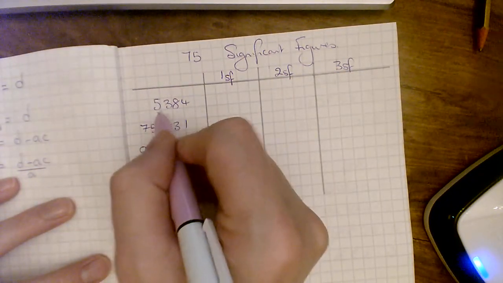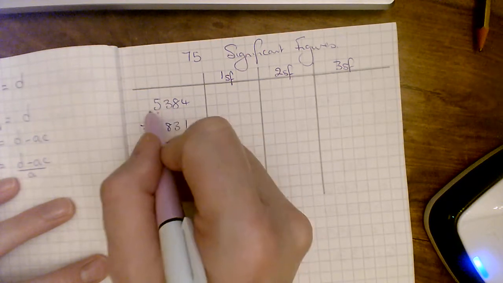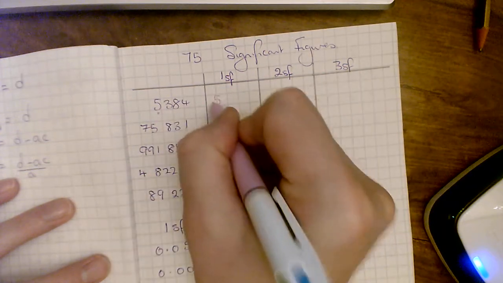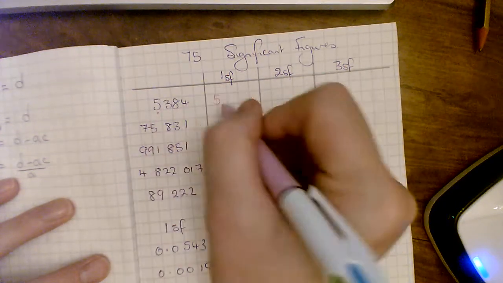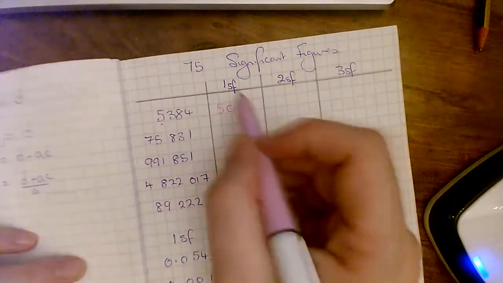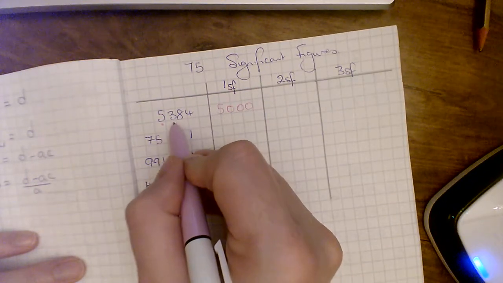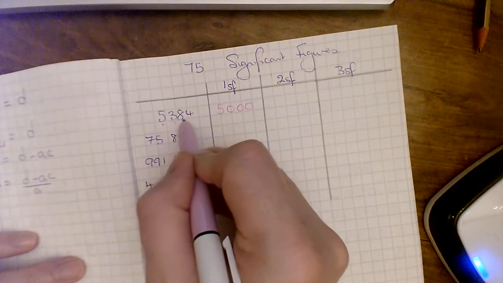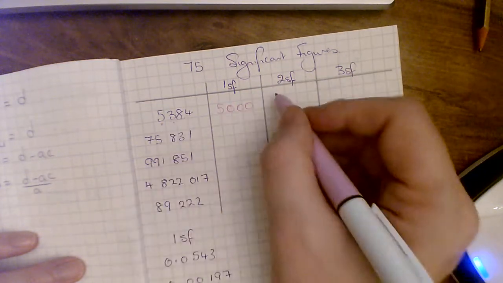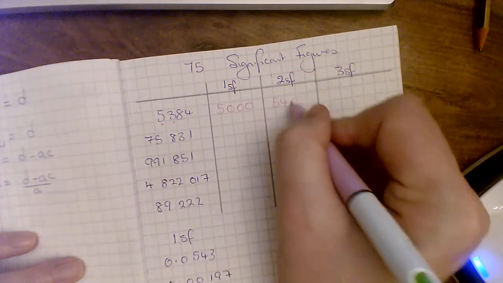So 5, you always look at the next one. The next one's a 3. If it was 5 or more, that would change, but because it's less than 5, that'll stay the same, so it becomes a 5. And then you just change these to zeros, 1, 2, 3. And that's basically it. So the next one, to two significant figures, so you count in 1, 2 there. You look at these two, you say, well, 38, that rounds to 40, so that'll be a 4. So you get a 5, then a 4, and then everything else turns to zeros.